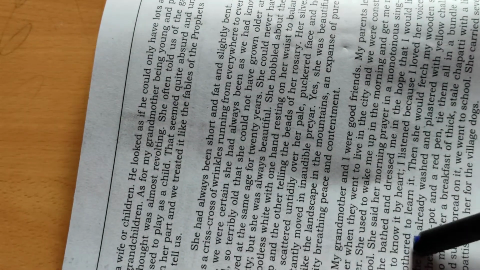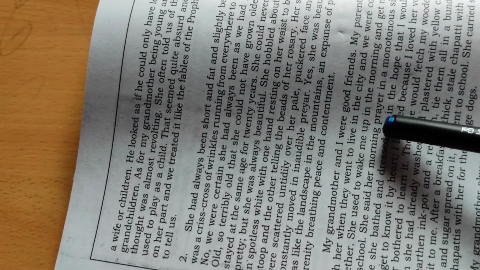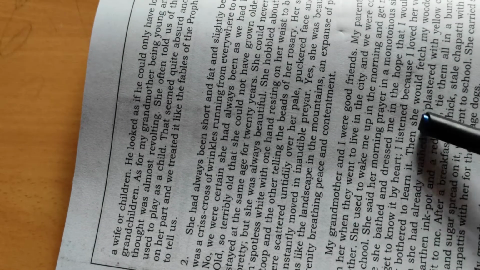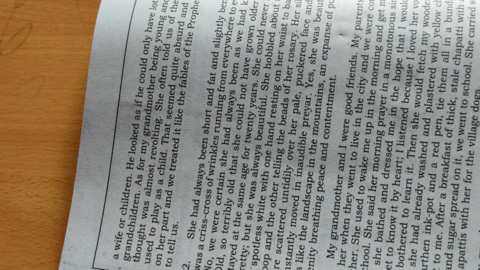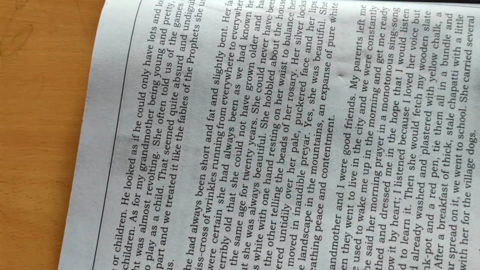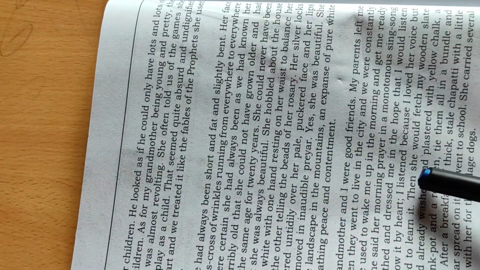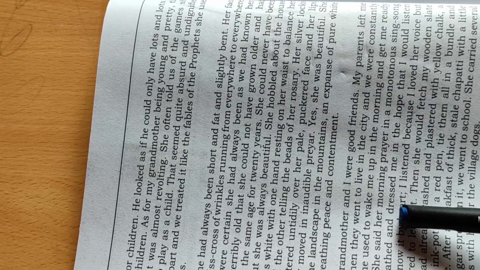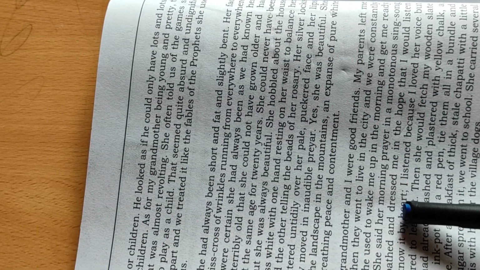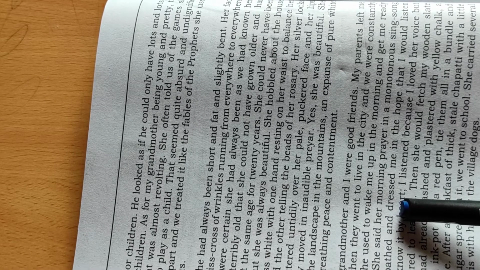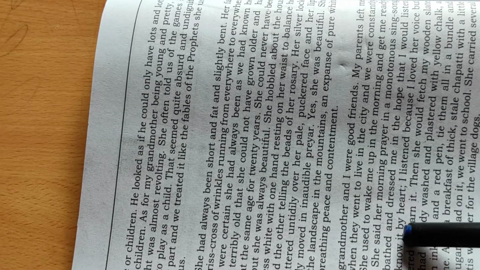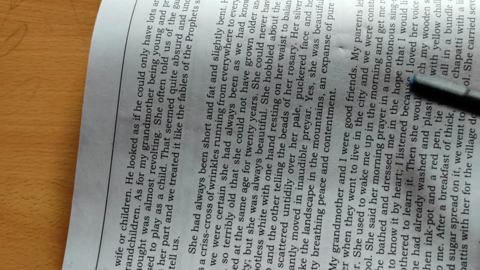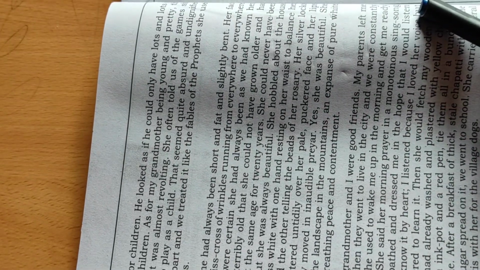So here, see, she used to wake me up. She used to wake me up in the morning and get me ready for school. First point, remember. What will she do? Every day, early in the morning, she used to wake him: get up, we need to go to school, like that. After that, she would make him ready. Dressing, bathing, let us see. She said her morning prayer in a monotonous song.